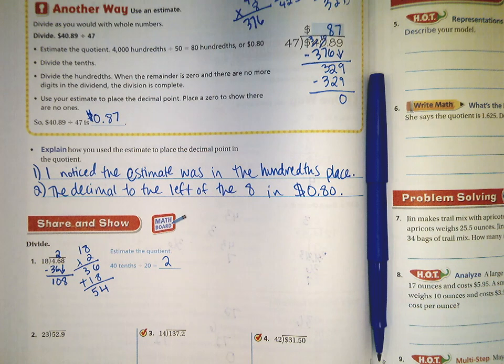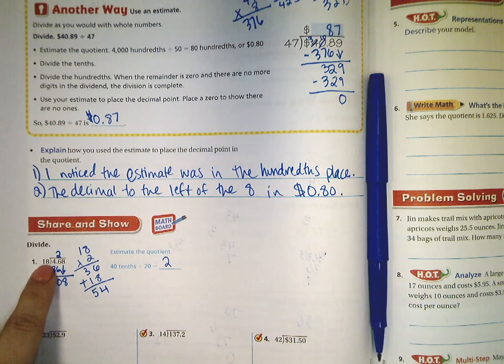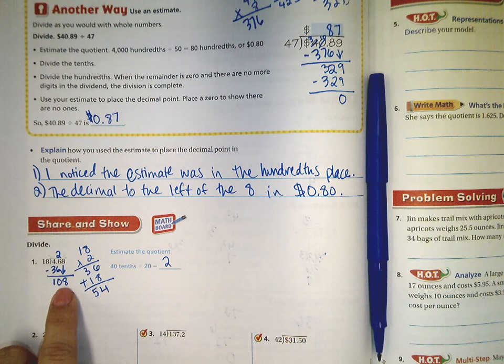Jason. 12, right? So think about this. 18 is double 9, right? It's twice 9. And if I multiply 9 by 12 to get 108, maybe I multiply 18 times, what do you think?